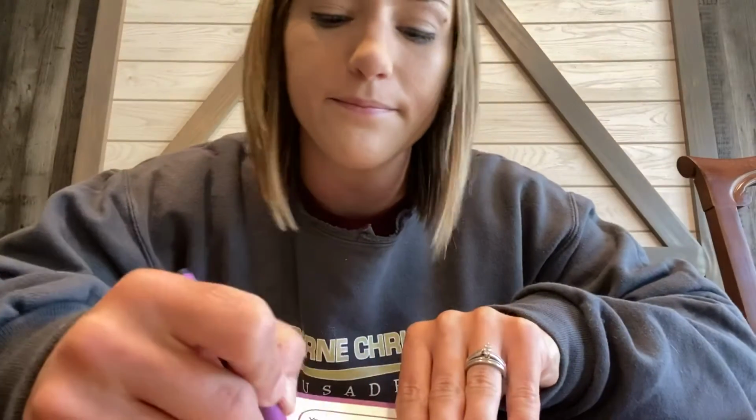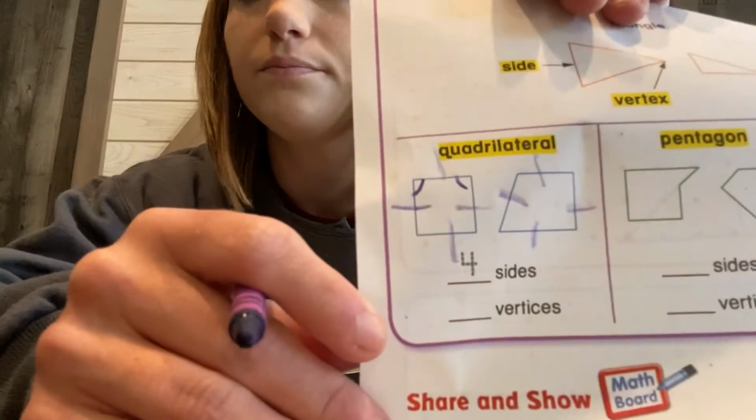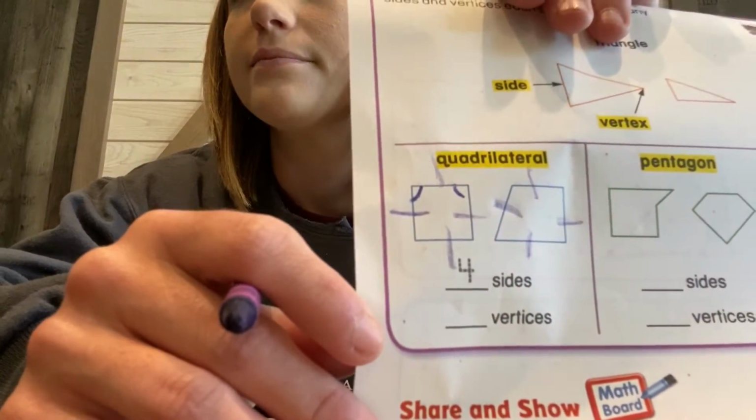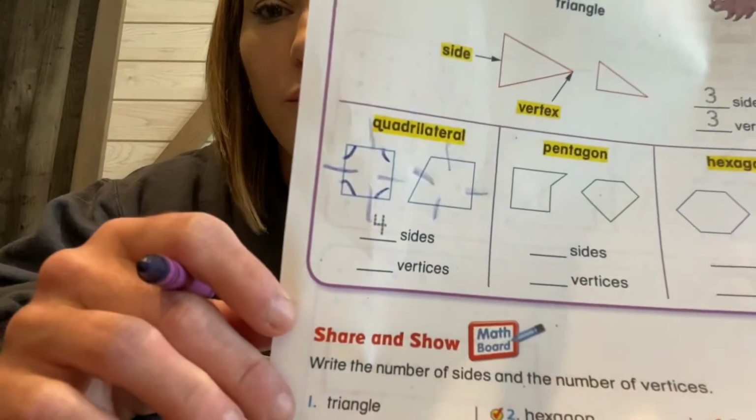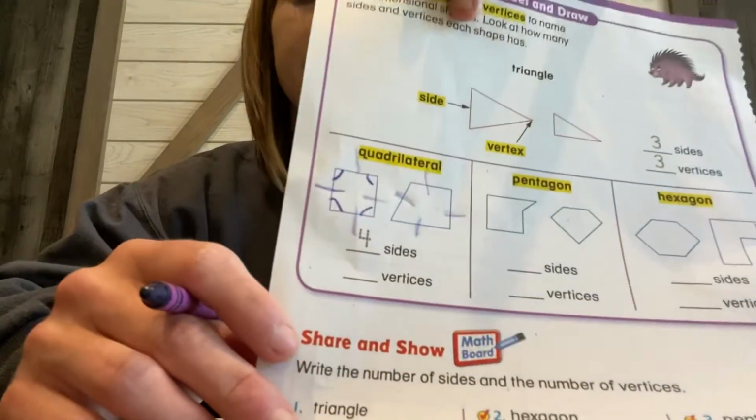And I'm going to do that again. 2. Jackson, stop. 3, 4. So I have 4 sides and 4 vertices.